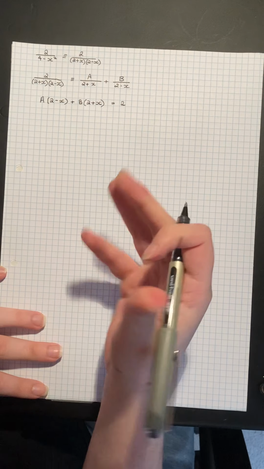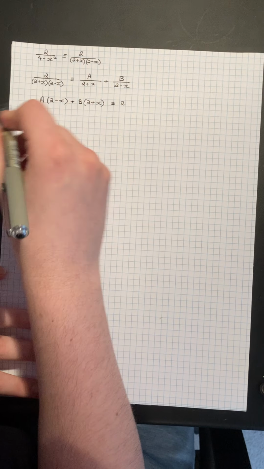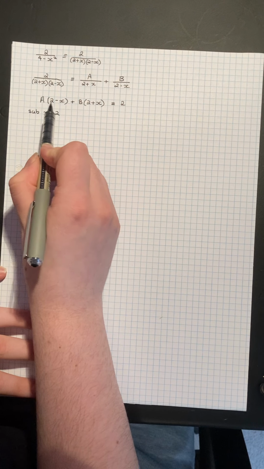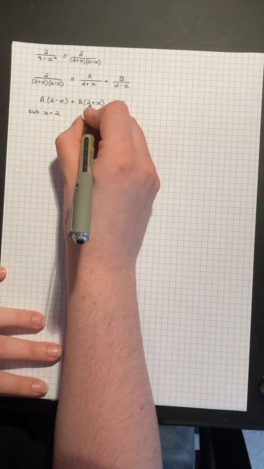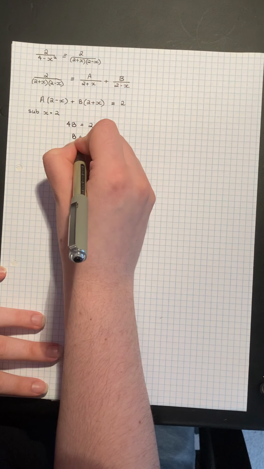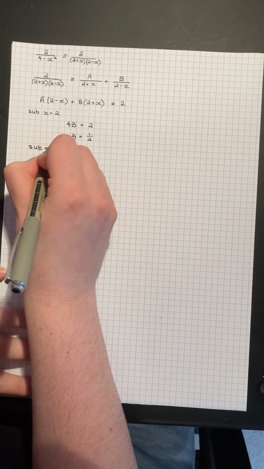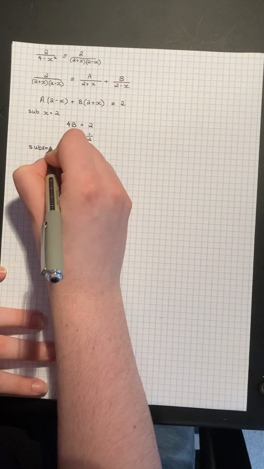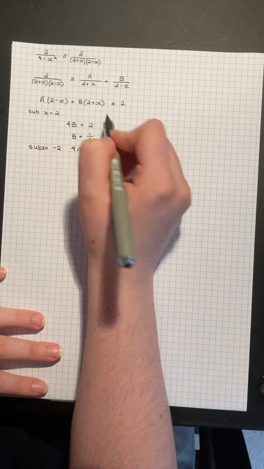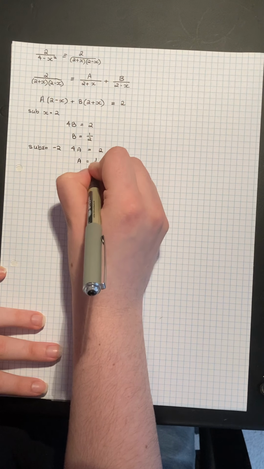Now I'm going to use the first method here, because I think I can see easily that this is going to cancel nicely. Remember that's an identity, true for all values of x, so if I sub in x equals 2, that's going to cancel out a. So 2 minus 2 is 0 times a, then b times 4, so 4b equals 2, so b equals a half. And then if I sub in x equals negative 2, then I will get 4a, and 2 minus 2 gives you 0b, which is what we wanted, equals 2, so a equals a half as well.